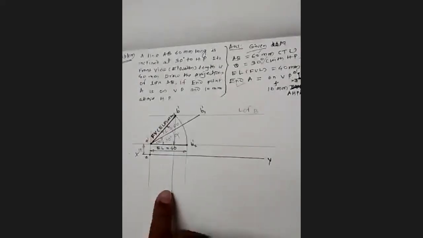So I will take a random line, right? B dash is only known, but where the B point will come, we don't know. So that's why I extended it too much. Okay. So then what next? Have you noticed the next step? Yes. We must mark the B point here.